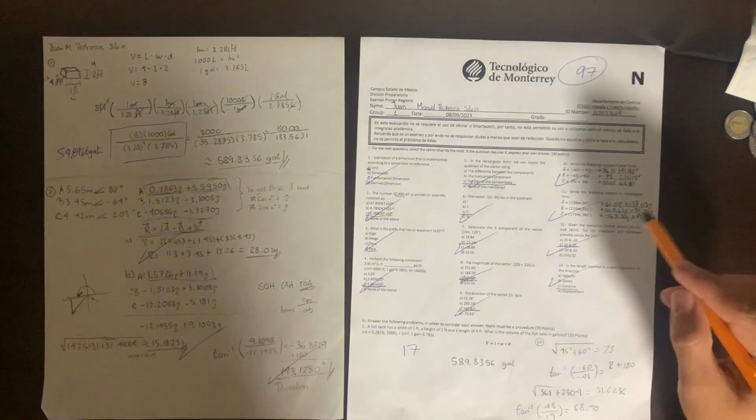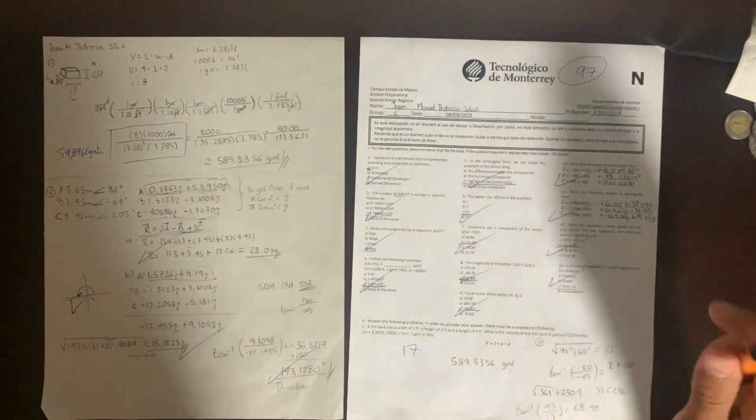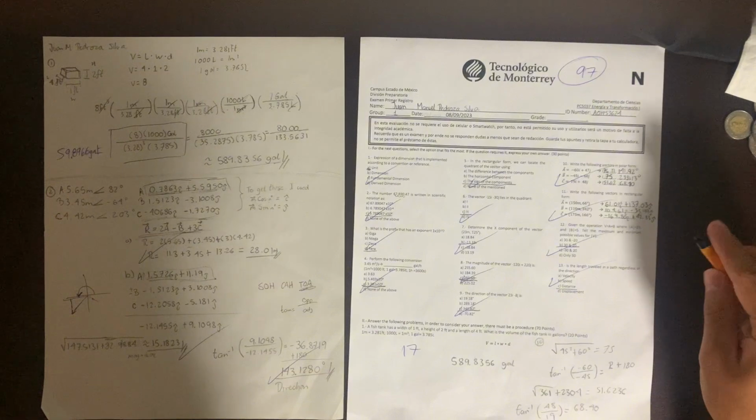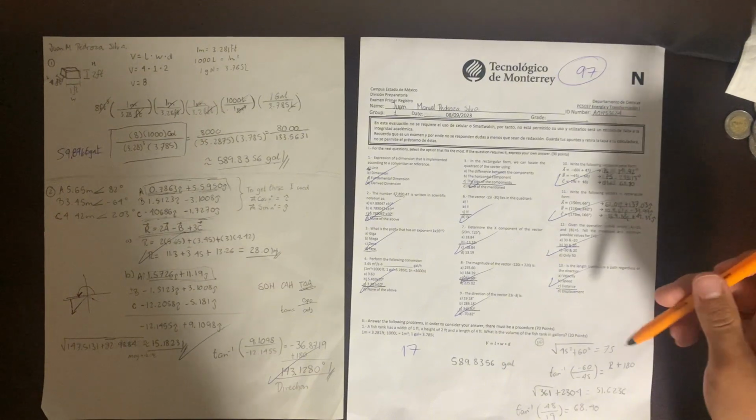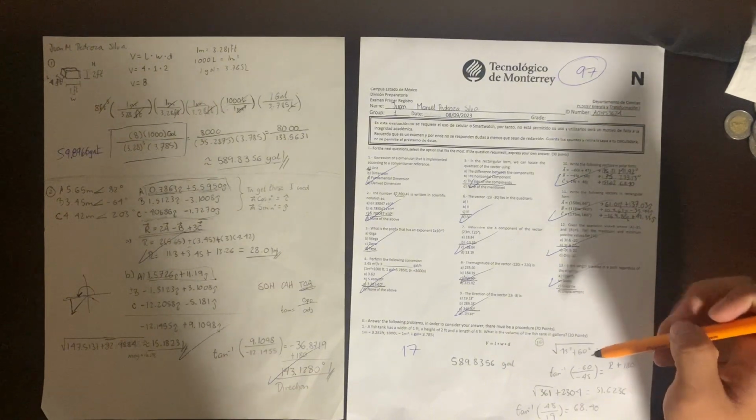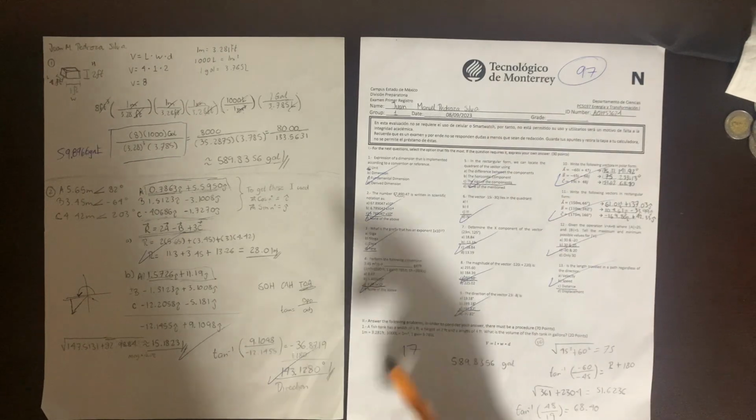So the first problem says, a fish tank has a width of 1 feet, a height of 2 feet and a length of 4 feet. What is the volume of the fish tank in gallons? Here we have some measures or conversions.